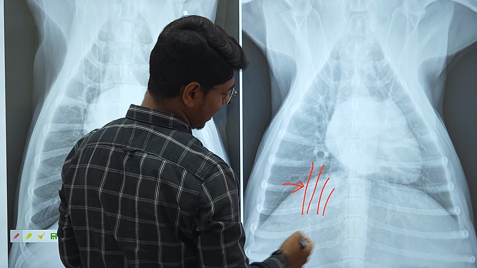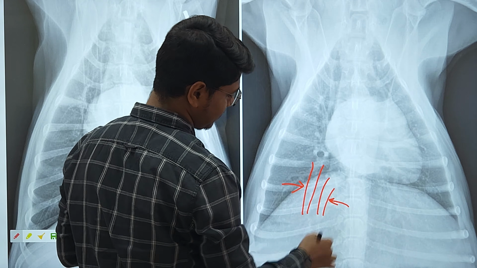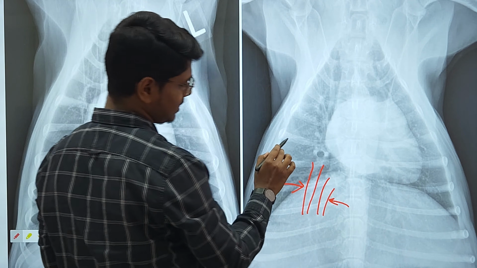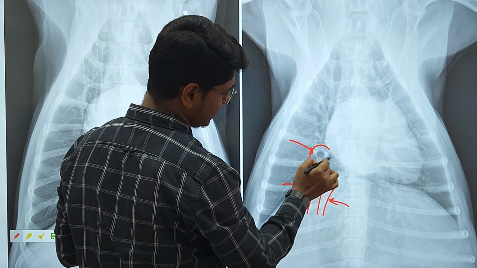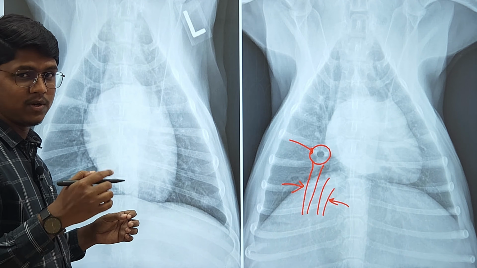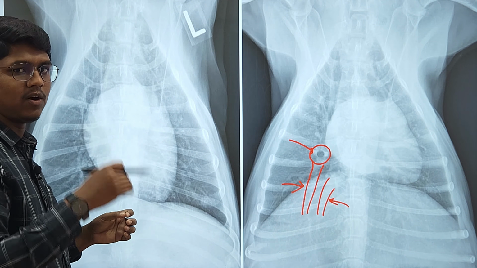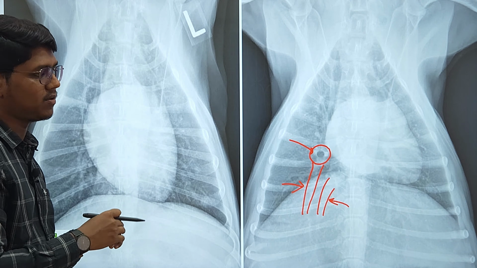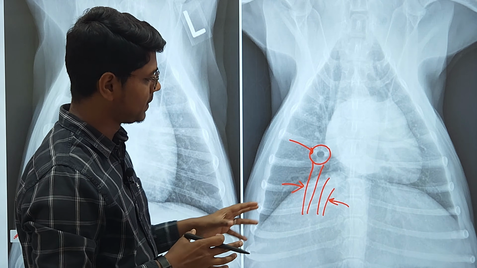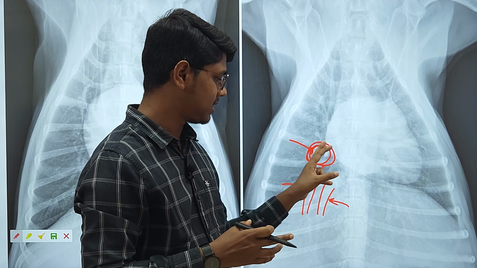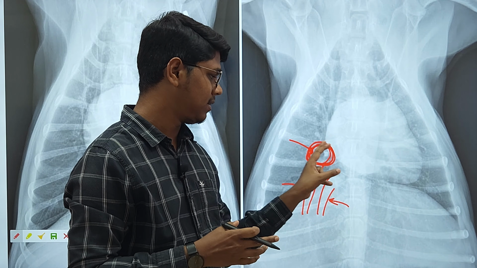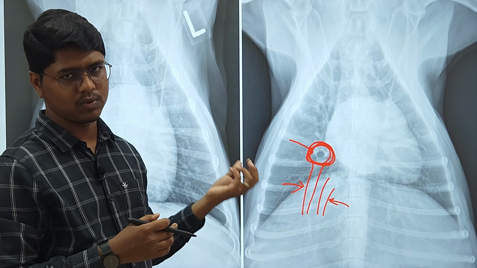The lateral one is the artery, the medial one is the vein, and between them is the bronchus. Can you see here a circular opacity? This is basically a bronchus, when the X-ray beam hits it end on. I will discuss what is end on and what is side on hitting of the X-ray beam. When it is hit end on, you will find a black circular structure.